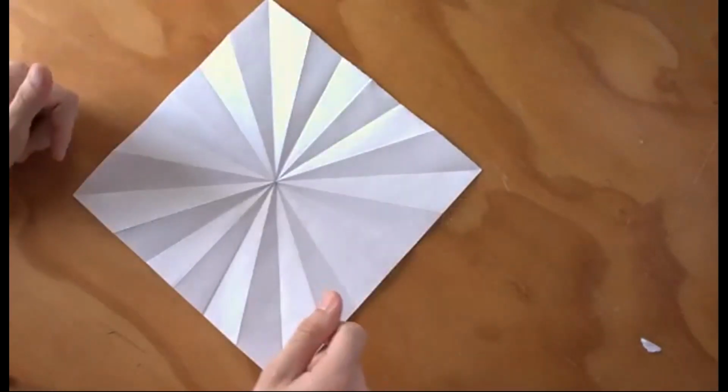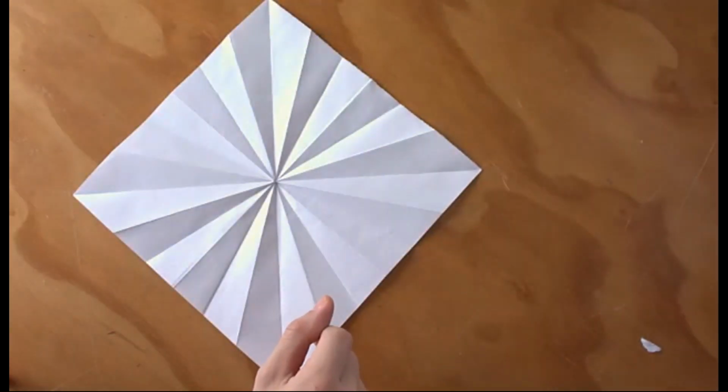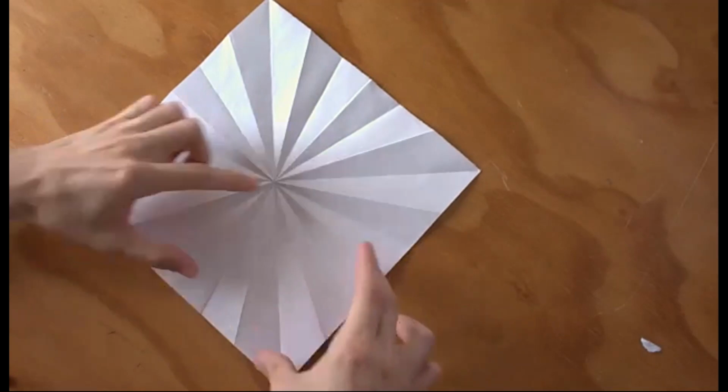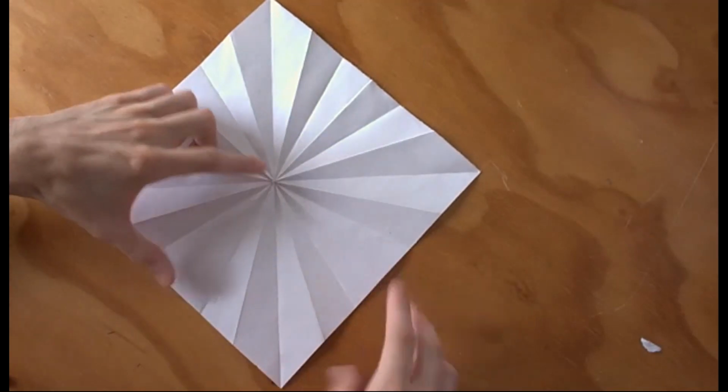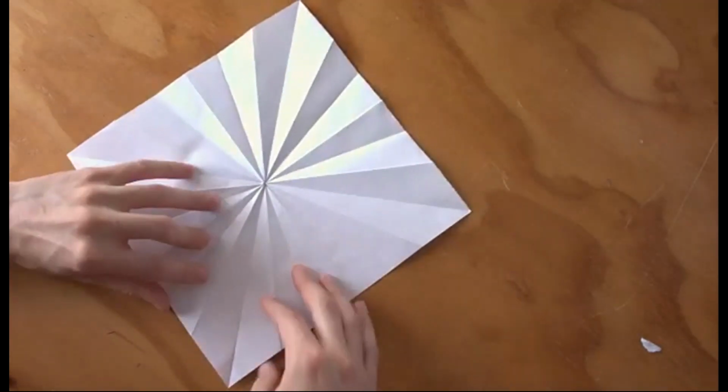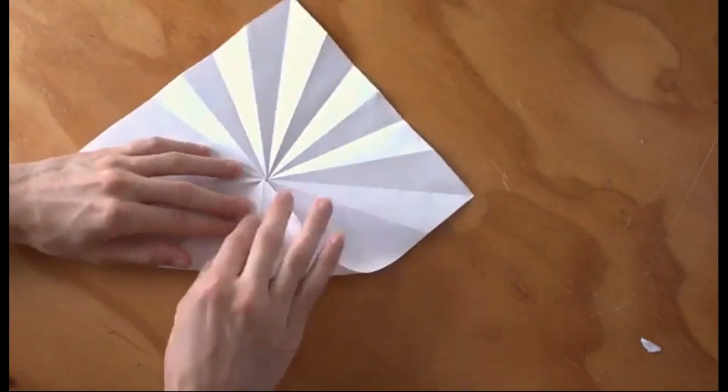Awesome. So now next point, we need to have the center, the diagonals of these little squares that we have here. So we're just gonna fold corner to the center.